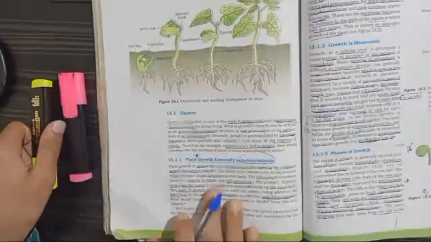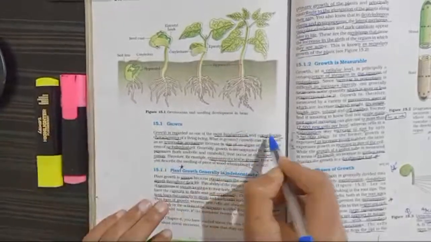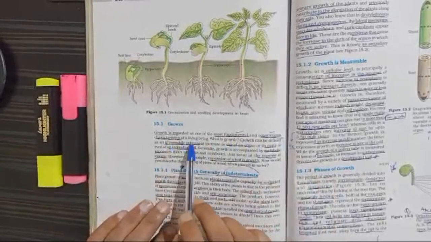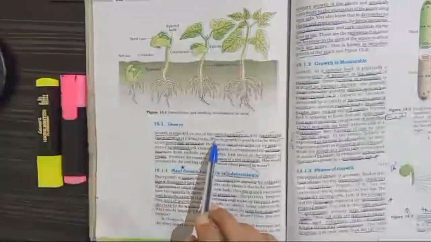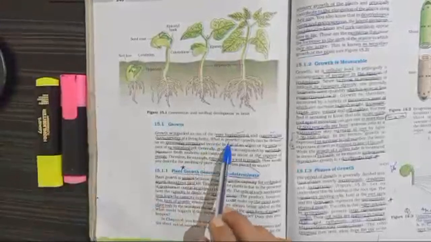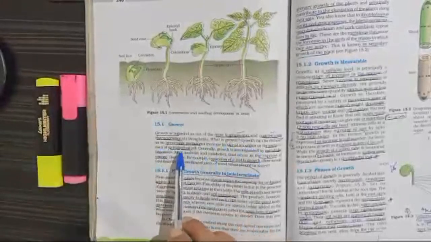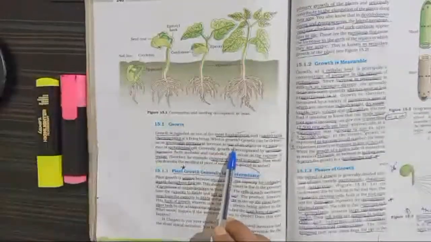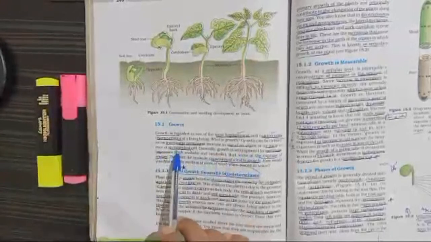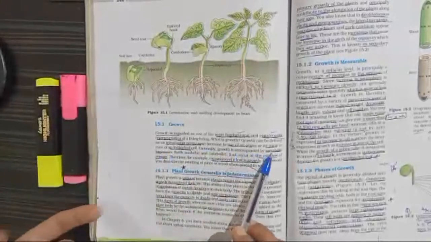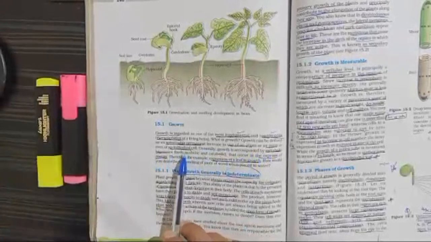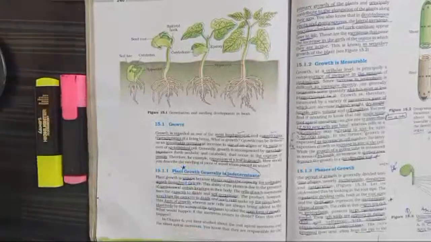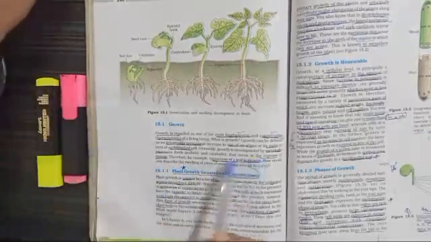Growth is regarded as one of the most fundamental and conspicuous characteristics of living beings. What is growth? Growth can be defined as an irreversible permanent increase in the size of an organ or its parts, or even an individual cell.